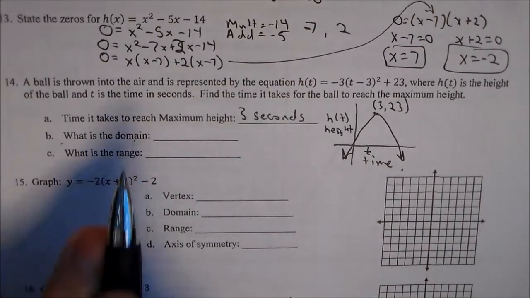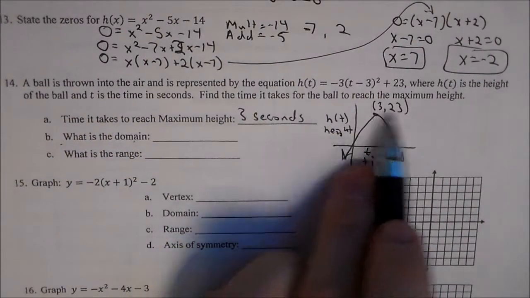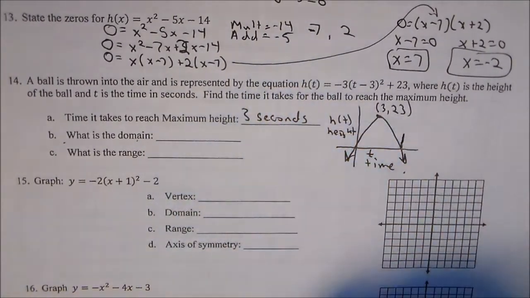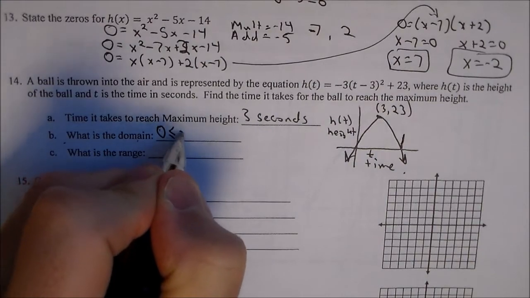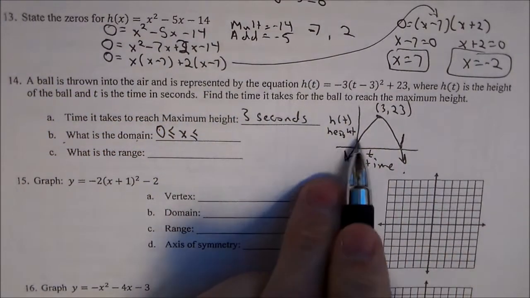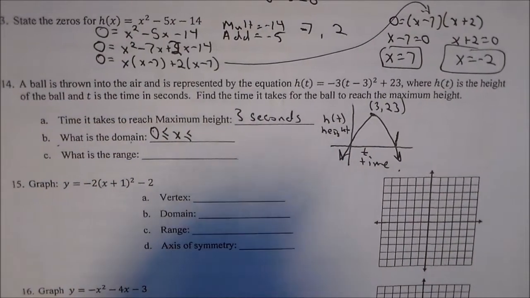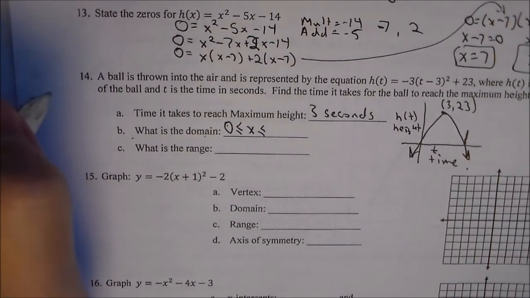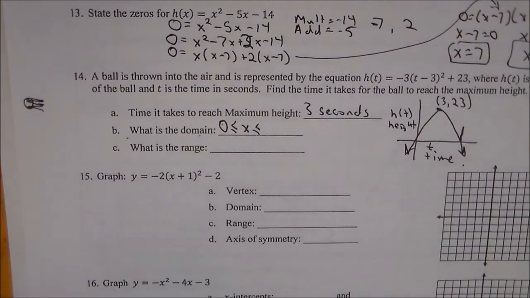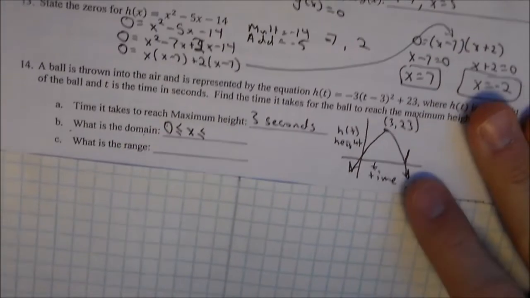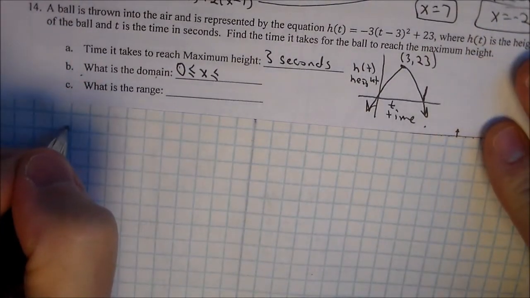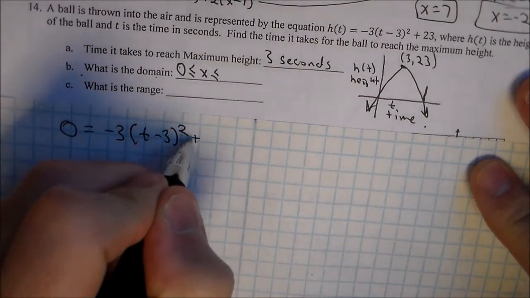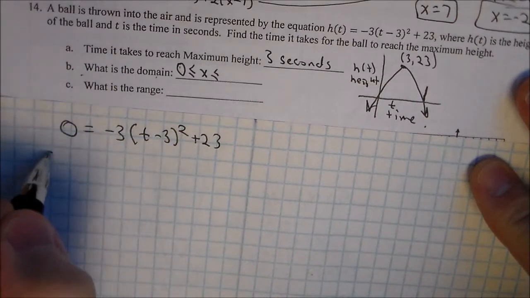Now, what is the domain? So the domain is going to be when does this problem matter? So when does it hit back here? Because I know it's between 0 and something. Because before that, it didn't matter. So for that, we're going to have to solve and find the other solution. So we're going to go 0 equals, let me get another piece of paper. So we're going to go 0 equals −3(t − 3)² + 23. We're going to subtract 23.